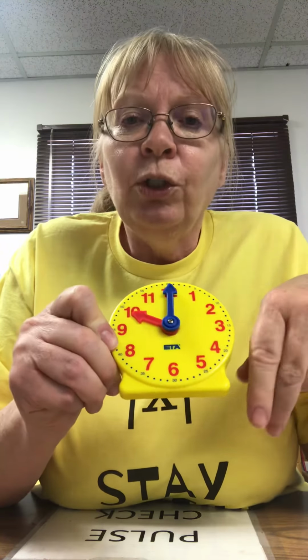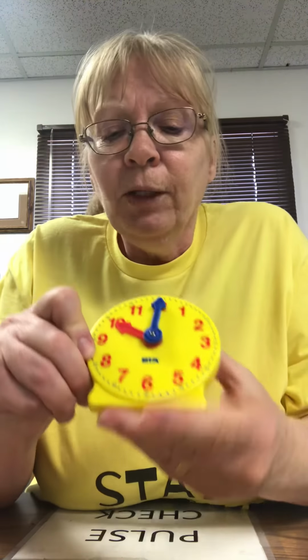An hour is 60 minutes. So each one of these little dots stands for a minute. And each number stands for 5 minutes. So the one is 5 minutes after, 10 minutes after, 15, 20, 25, 30. When we're doing time to the hour, we have to look first at the big hand, which is the minute hand, and the little hand is the hour hand.